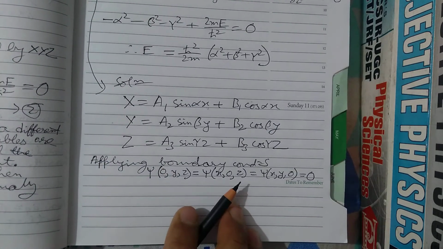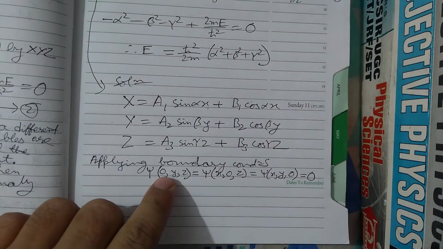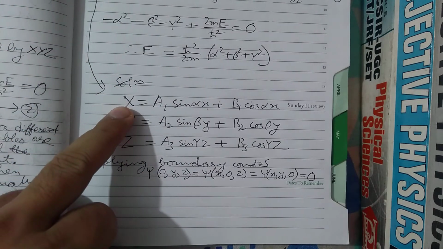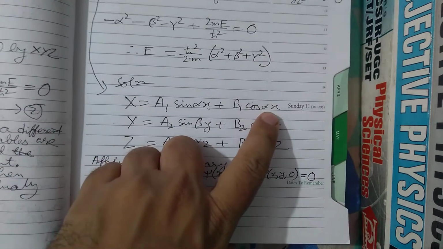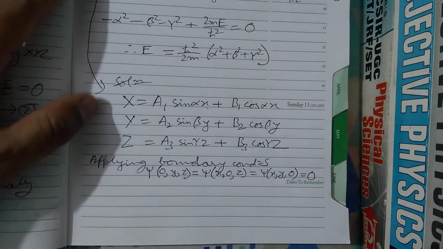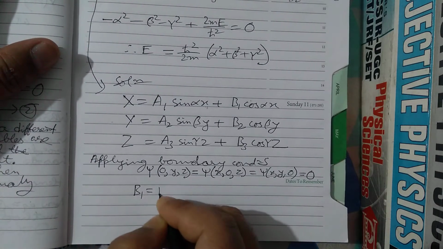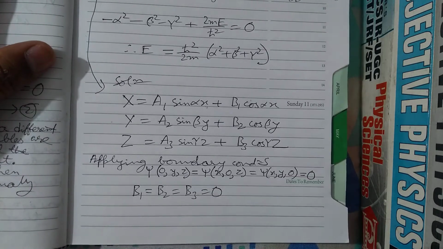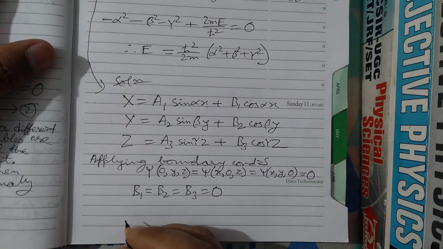Psi is equal to 0, that means the wave function becomes 0. That is psi at x equal to 0, definitely the wave function will become 0. So therefore capital X will be 0. So what will you get? From there we get b1 equal to b2 equal to b3 equal to 0. Okay, so what will be the solution then ultimately?